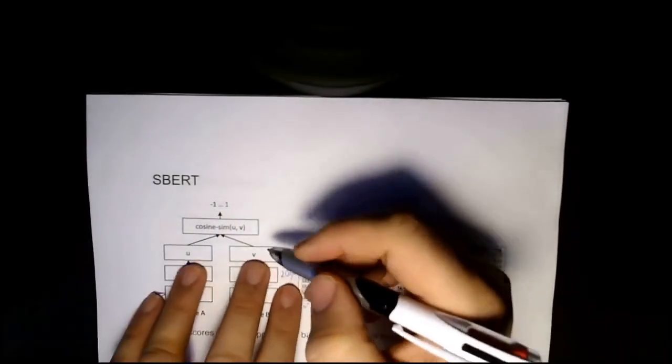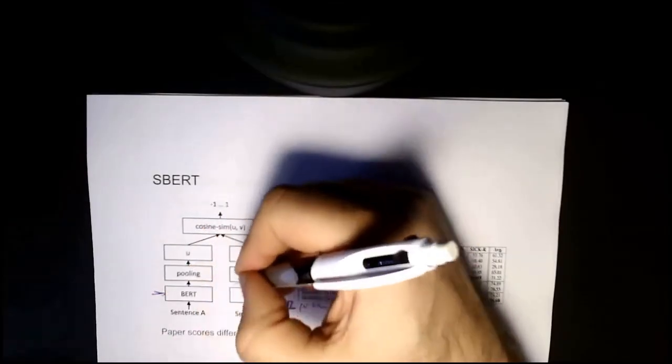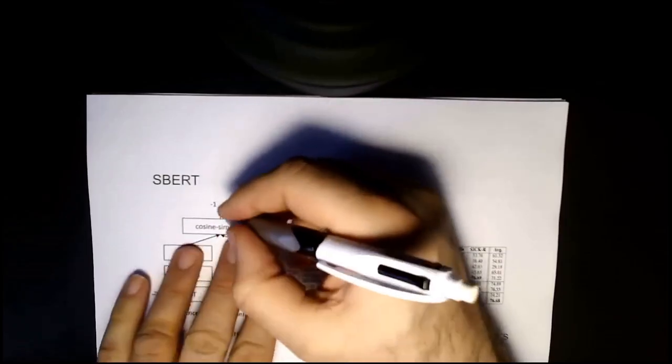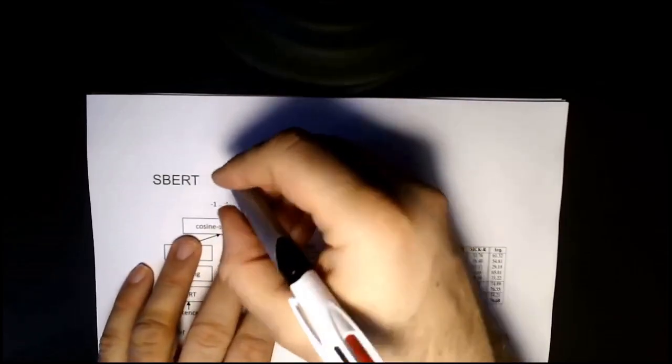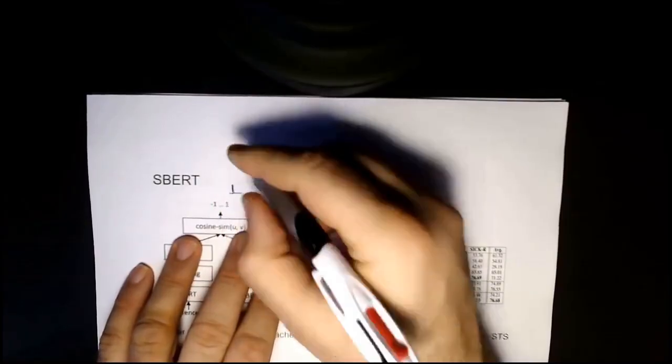Now, here's what's important. We take those two vectors and do a cosine similarity. That might actually give us something pretty close to what it should be. But let's say we take those two sentences I mentioned before, and we're basically doing something similar to supervised fine-tuning.